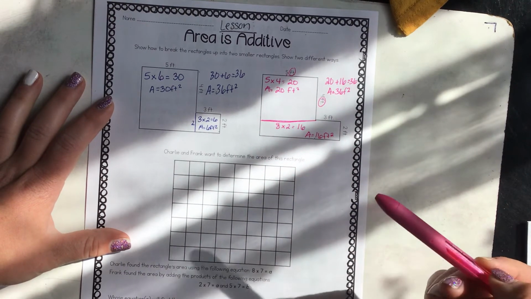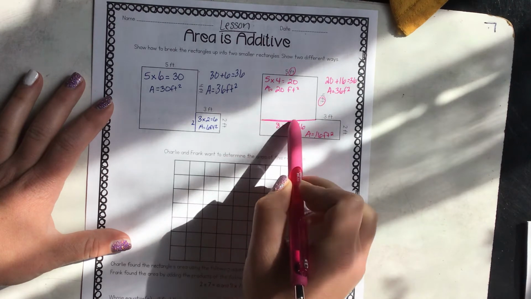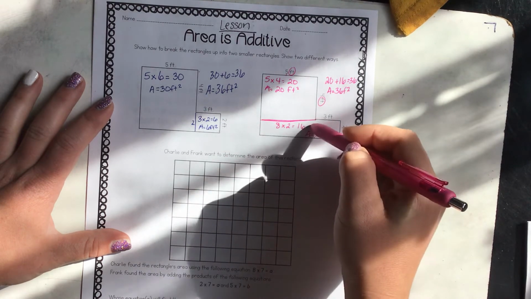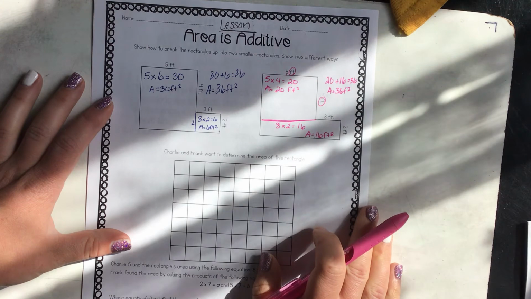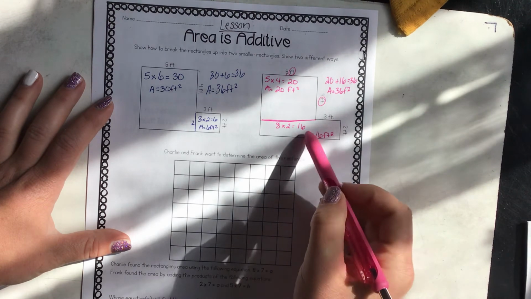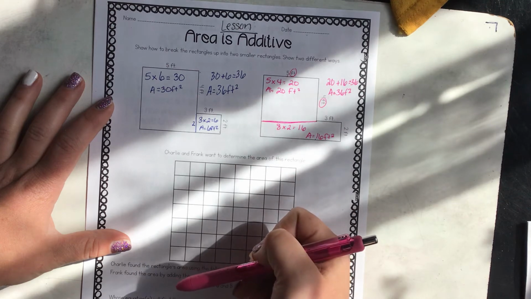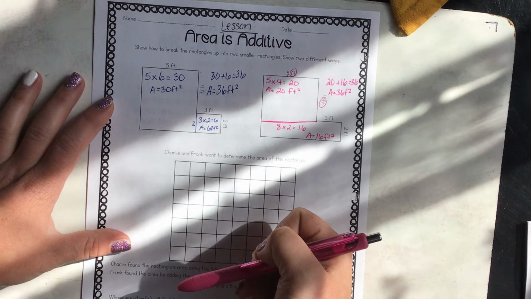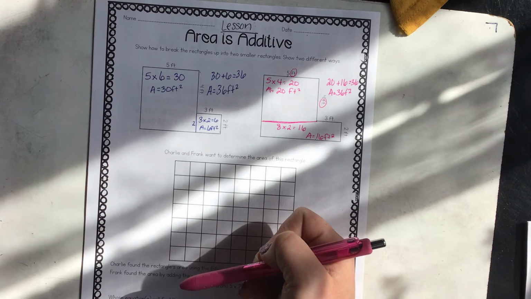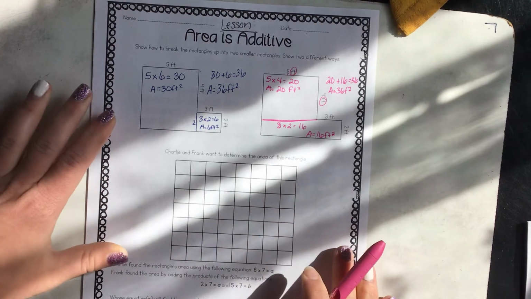Know that when you're doing this, you have to create even sides. You're not going to draw a line across and make some wacky looking shape. You're just going to keep it squares and rectangles to make it easiest for you.